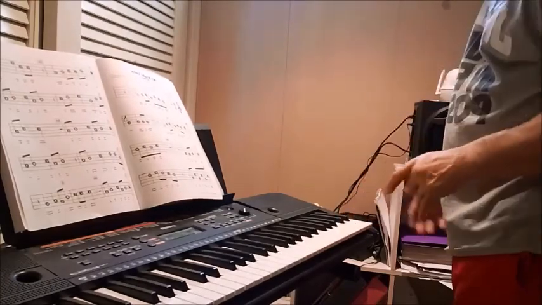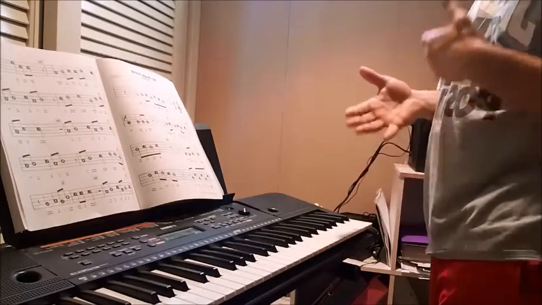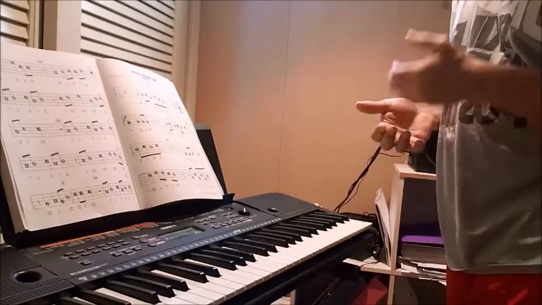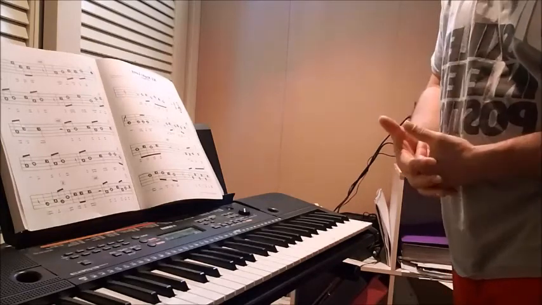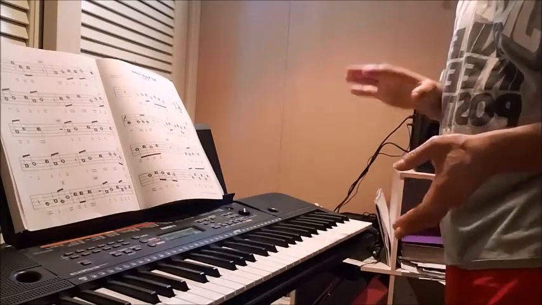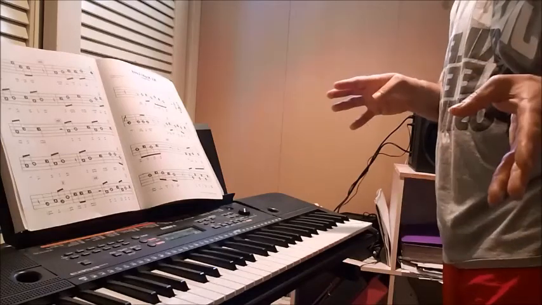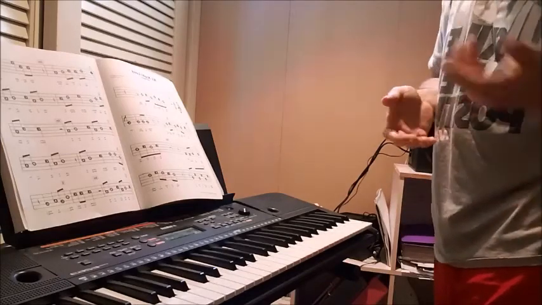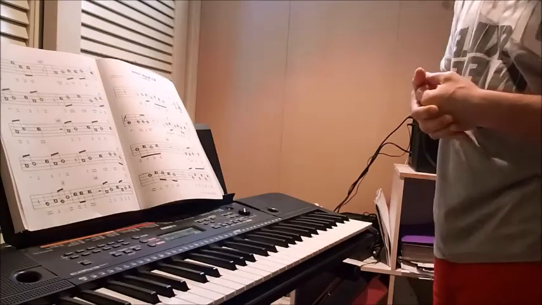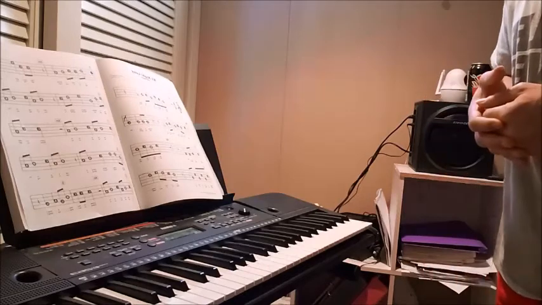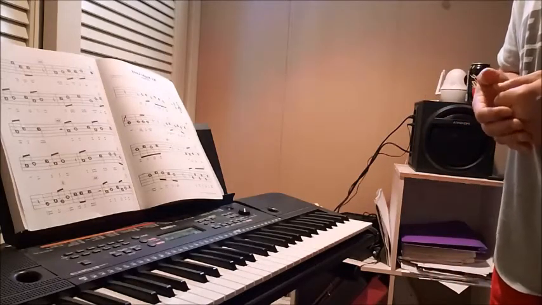And just so you know what inversions are, it's just rearranging the notes of the chord. A C chord is normally C, E, G. The first inversion would be E, G, C. The second inversion would be G, C, E. Another good example would be the F chord, which is the notes F, A, C. The first inversion would be A, C, F. The second inversion would be C, F, A.